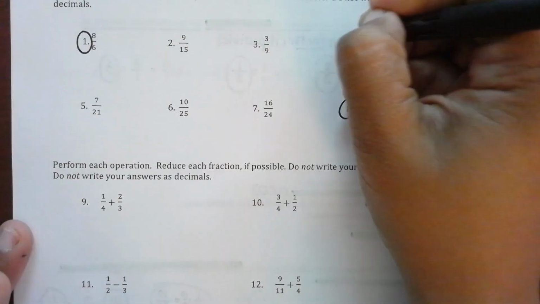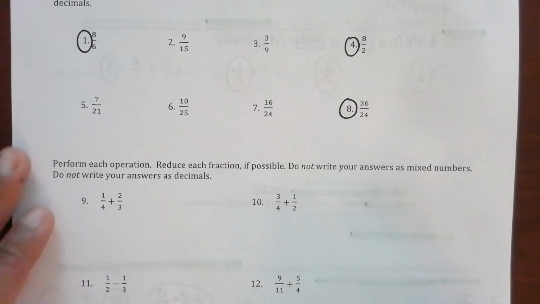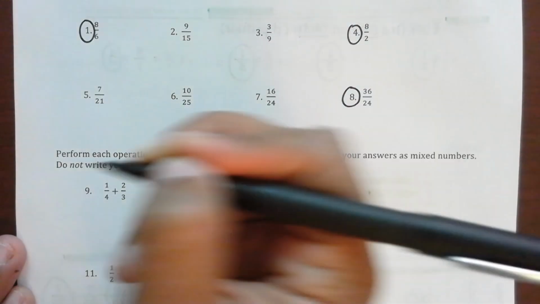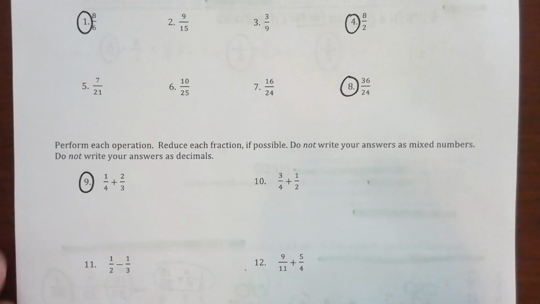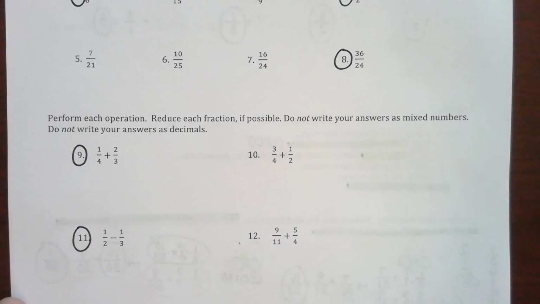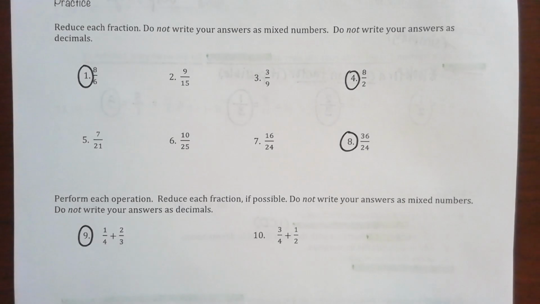And number 4. And then for this bottom one, I want you to do number 9 and number 11. So we have 1, 4, 8, 9, and 11. Go on and start working on those. Bring it up to me when you're finished, okay?